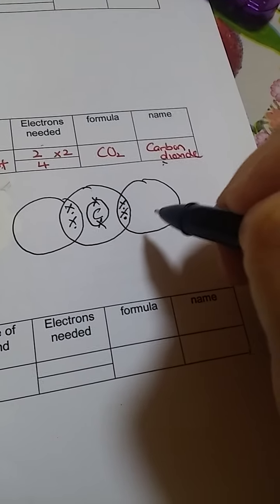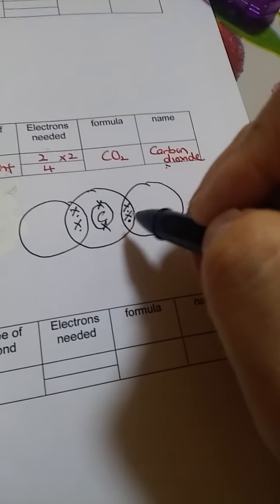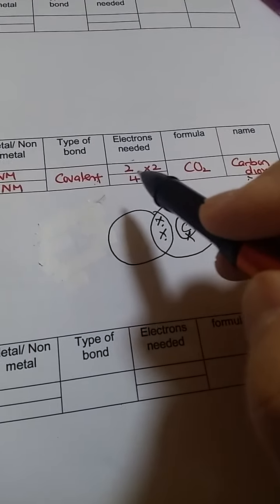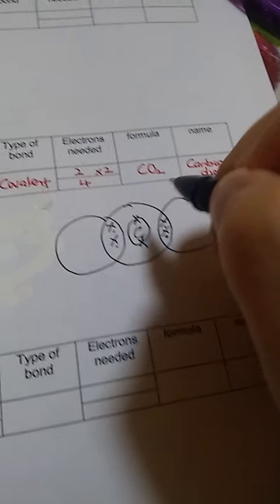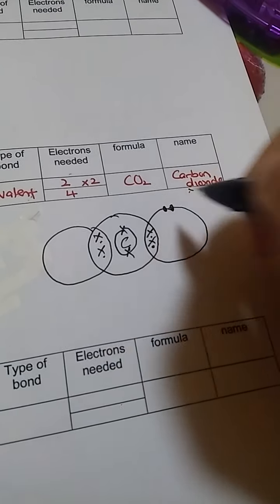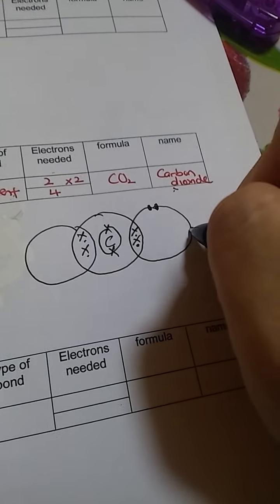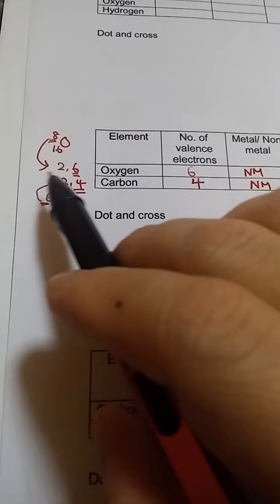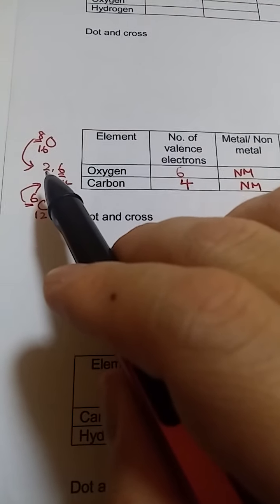So for example, this is the oxygen. There are already 2 pairs already. Initially, I have 6 valence electrons. After sharing 2, I would have 4 more. So, if cross is my carbon, dot is my oxygen. So there will be 4 more electrons outside here. Not forgetting that oxygen also has 2 inner electrons.